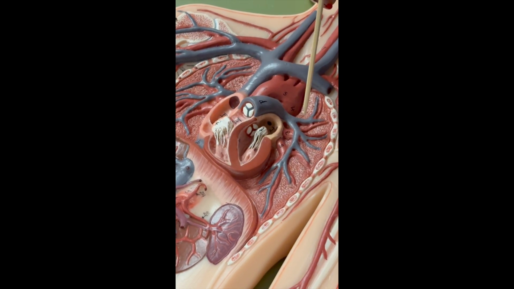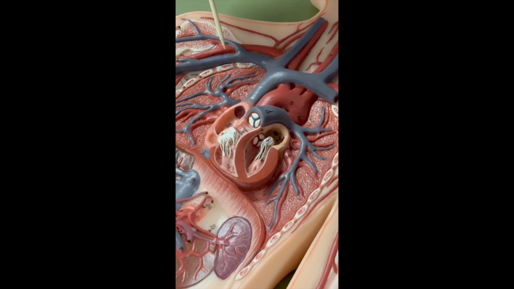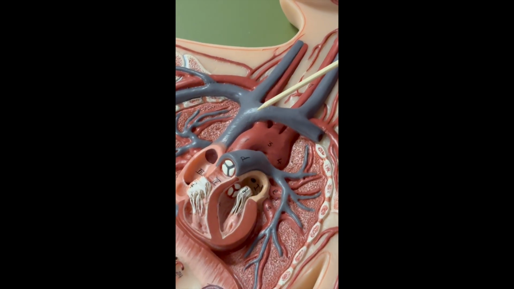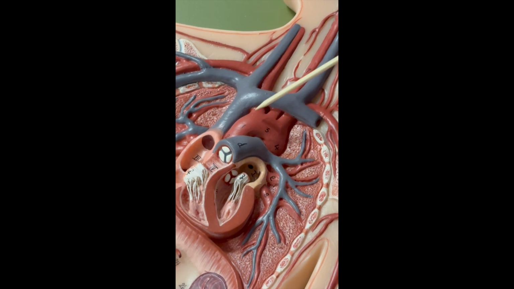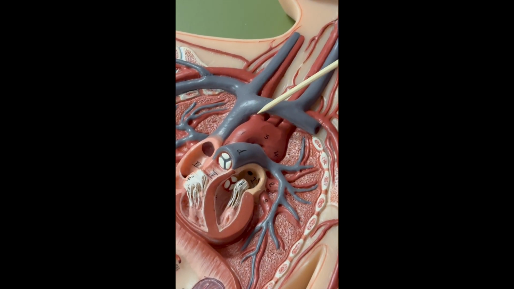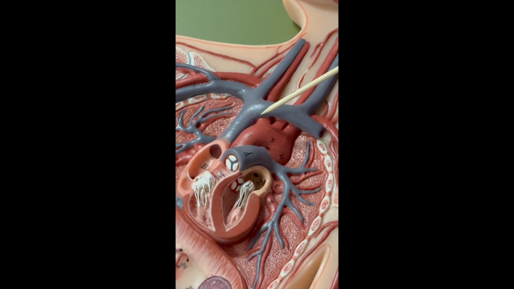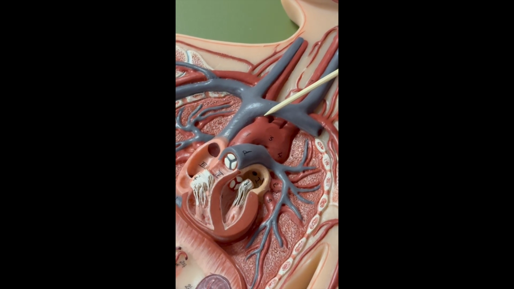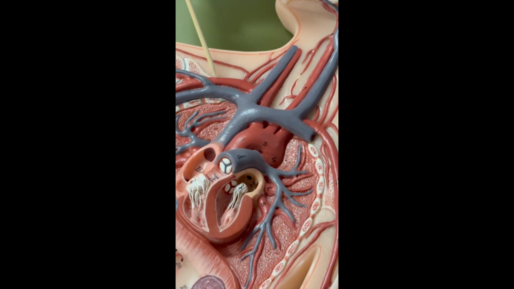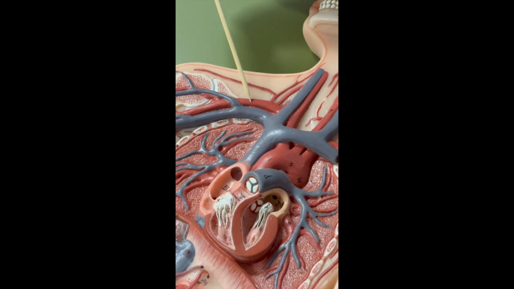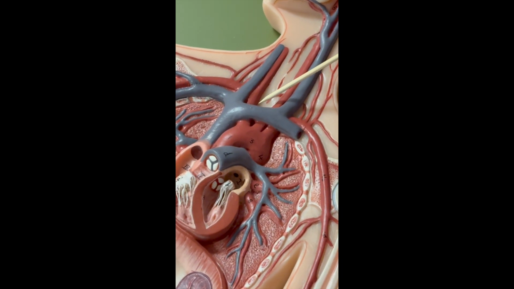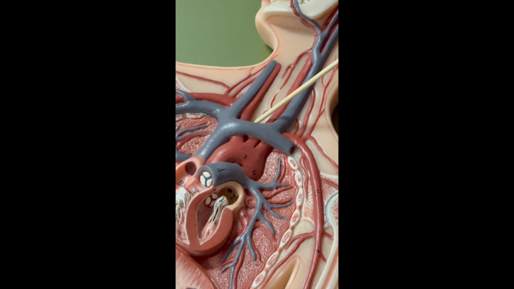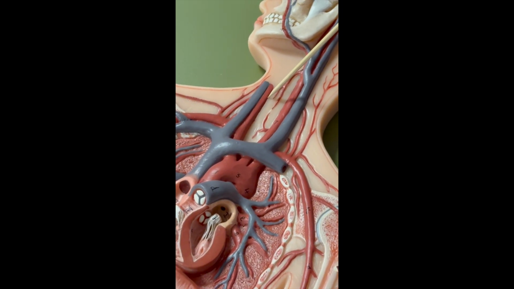aorta. Now the branches of the aorta include the brachiocephalic trunk, which is here, and most of it's hidden behind this vein here that we'll talk about later. But this is the brachiocephalic trunk, and then it's going to branch into the right subclavian artery, which means underneath the clavicle, and then the right common carotid artery coming up the right side of the neck.